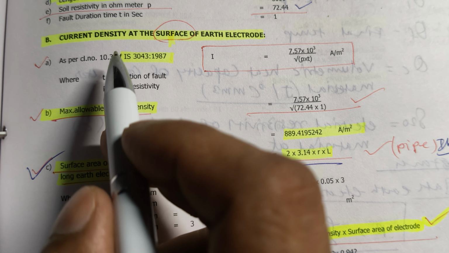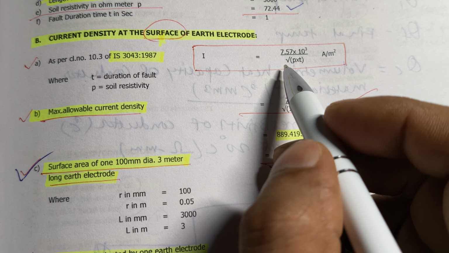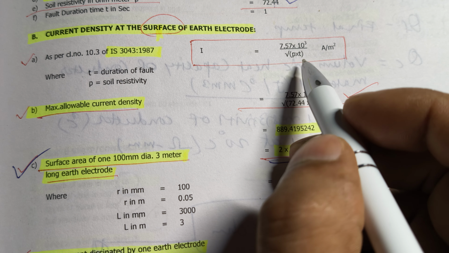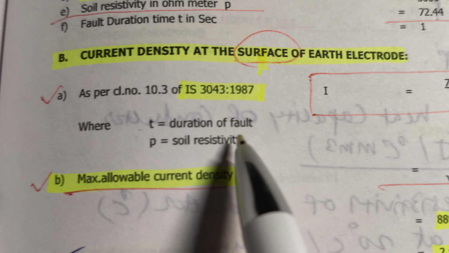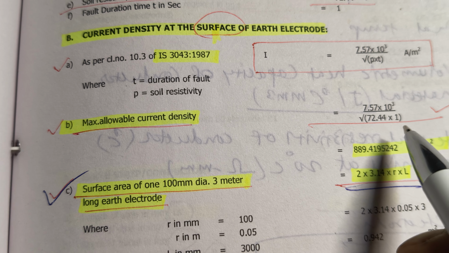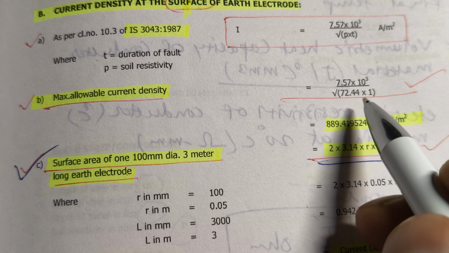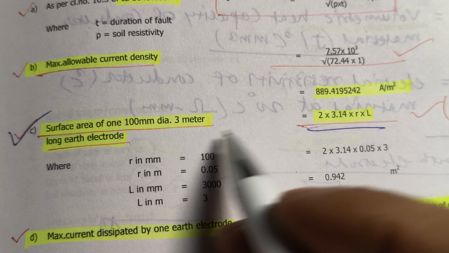So current density is given by the formula 7.57 into 10 raised to 3 divided by root of rho into T. Here rho is the soil resistivity and T is the duration of fault. The maximum allowable current density is given by this formula. As we calculate, it will be 889 ampere per meter square.